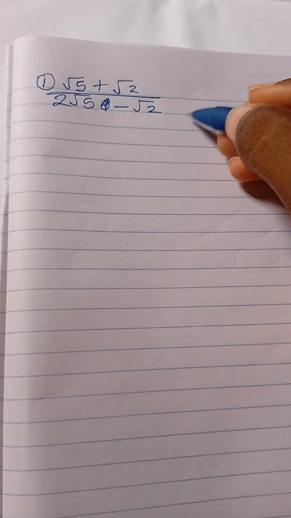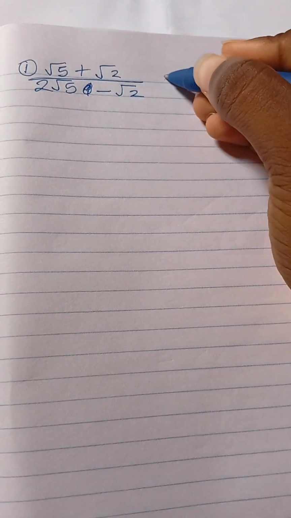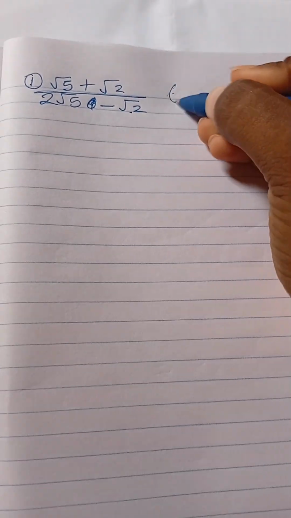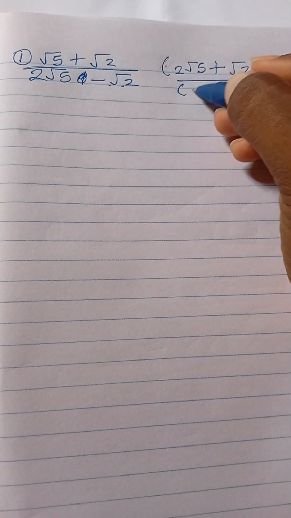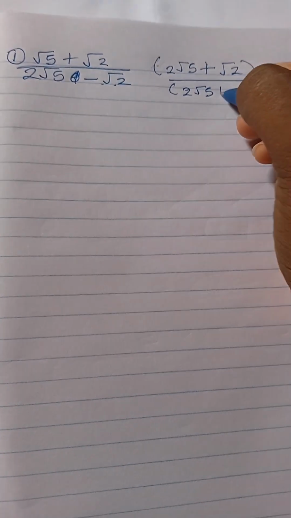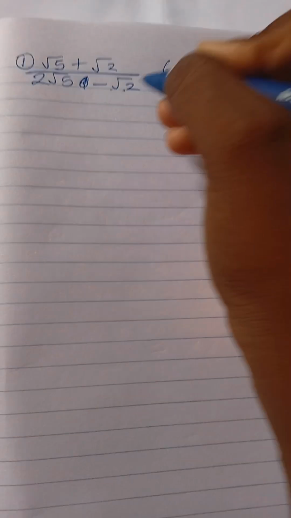So let's do the other part of the question now. Let's rationalize this straight away, what I told you from the principle. You multiply it by the denominator, 2 root 5, but the sign will change now to turn to plus, then root 2, over the same thing here with the sign being changed. So this one is going to take a little bit of our time.